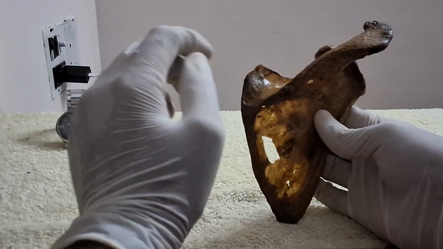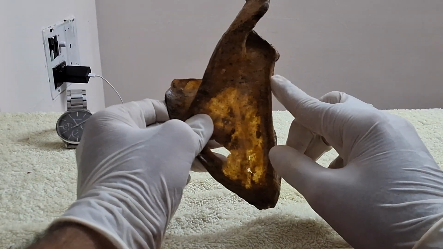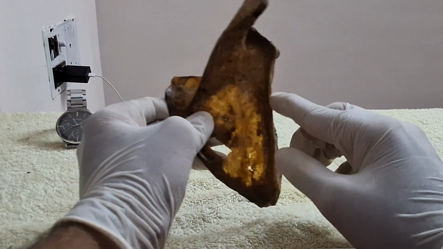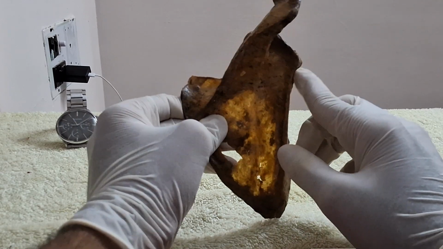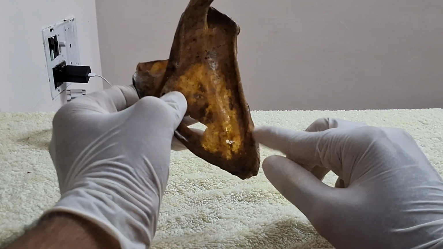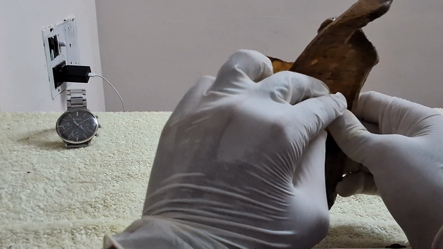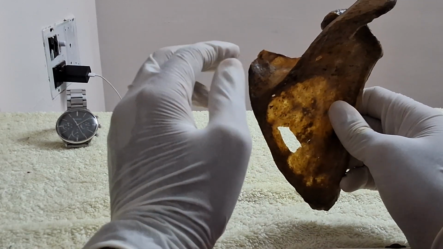Next, here is the lateral border. Here you get the origin of teres minor, and this is teres major. This is teres minor, this is teres major origin.